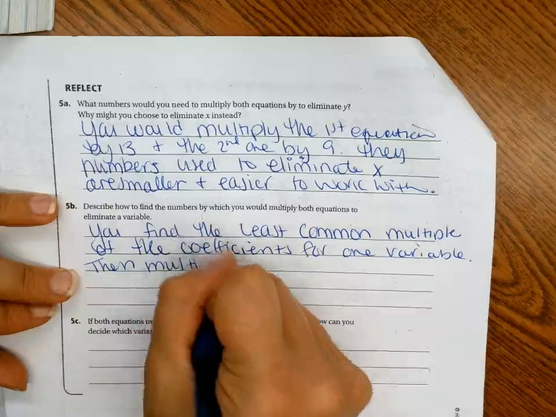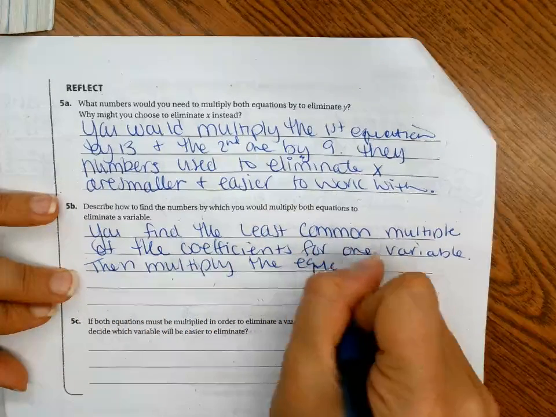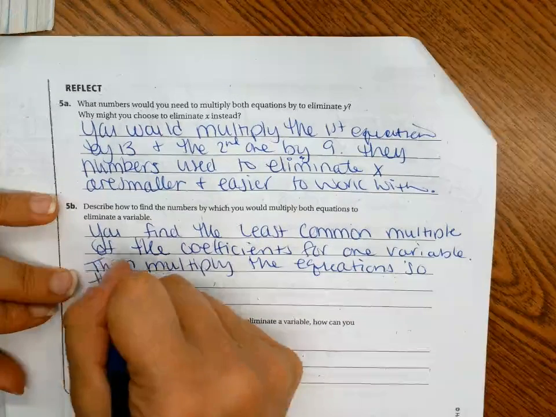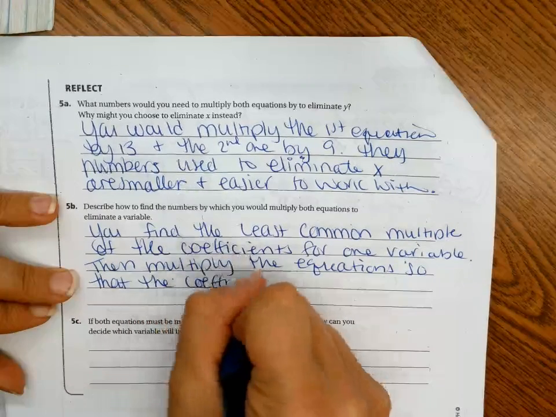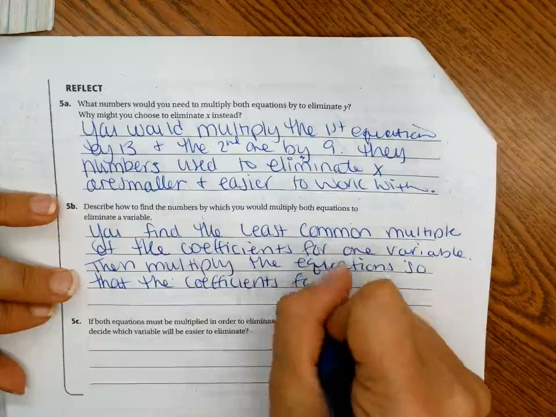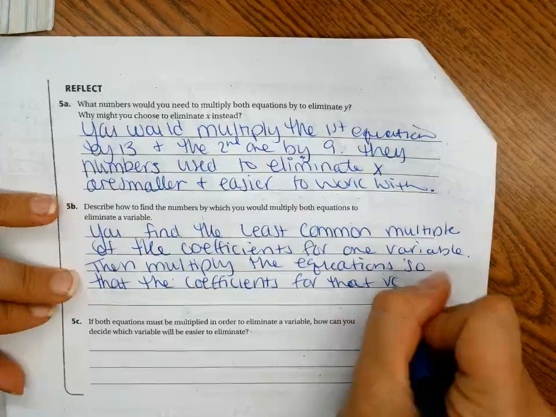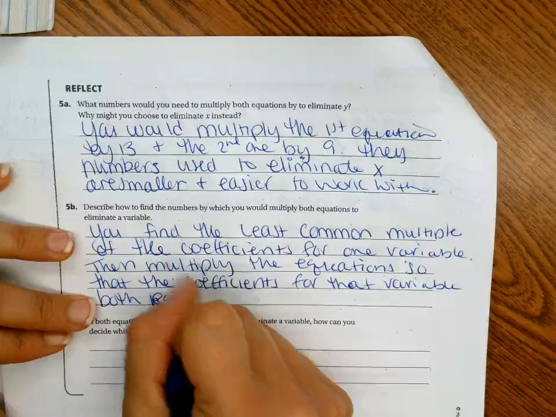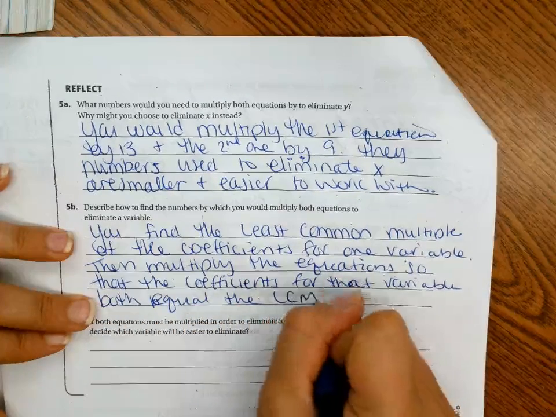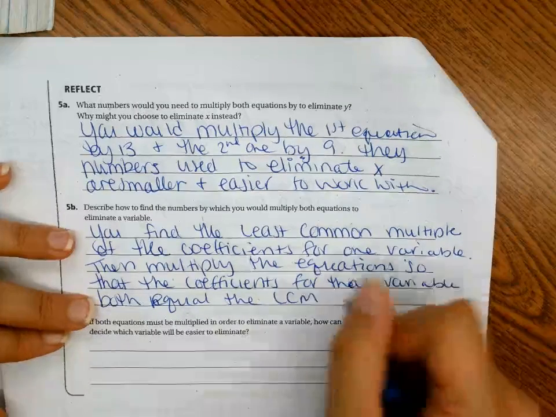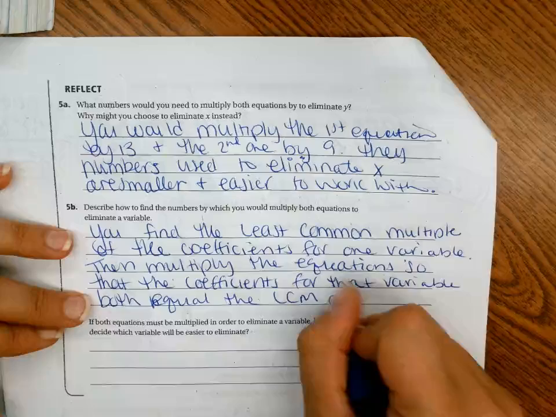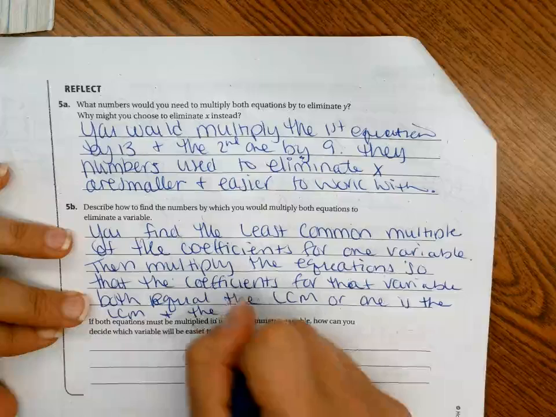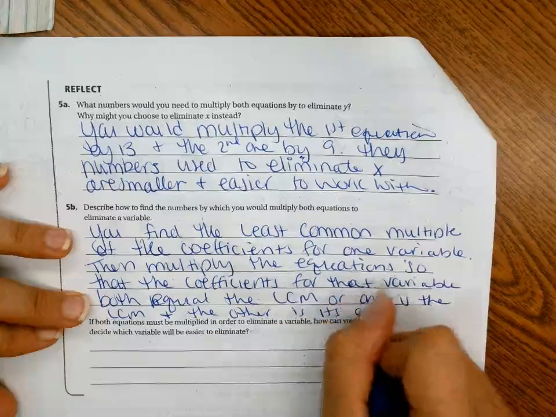Then multiply the equations so that the coefficients for that variable both equal the least common multiple. Or one is the least common multiple and the other is its opposite.